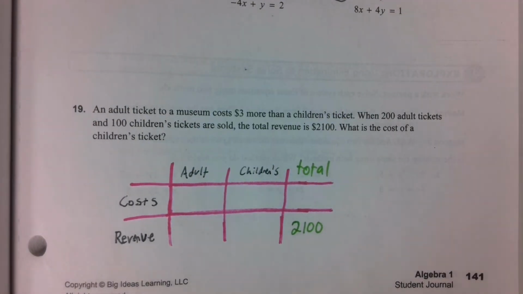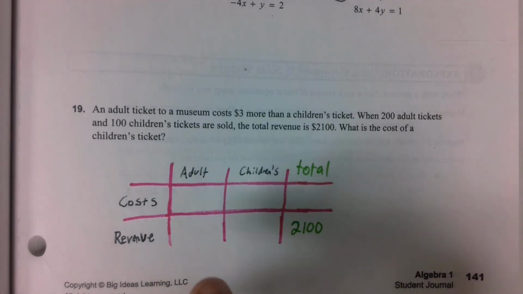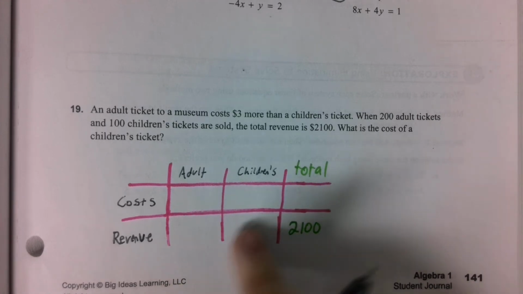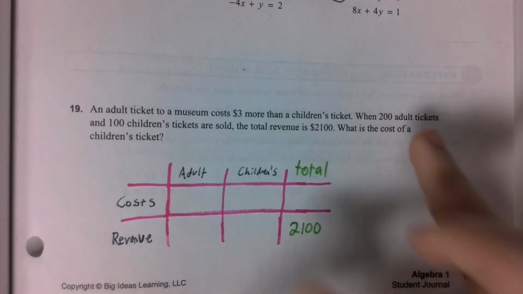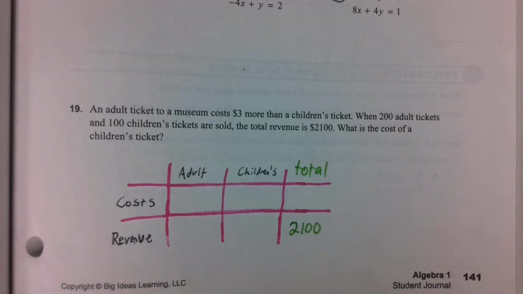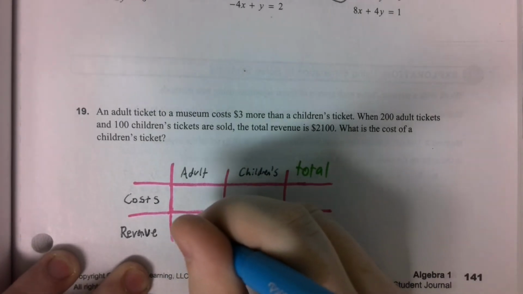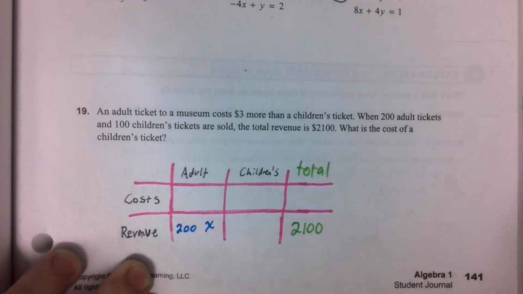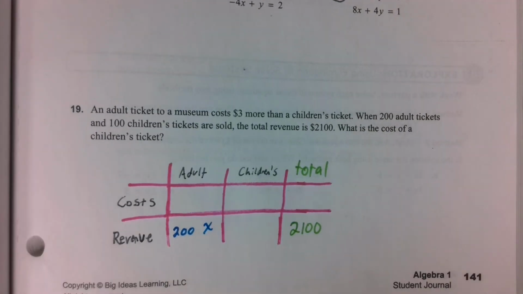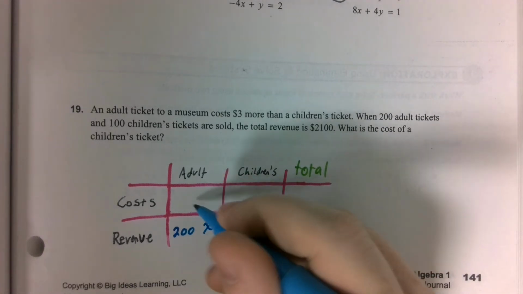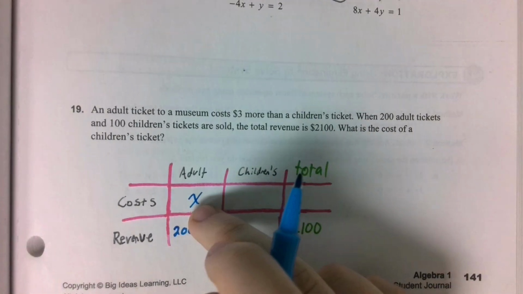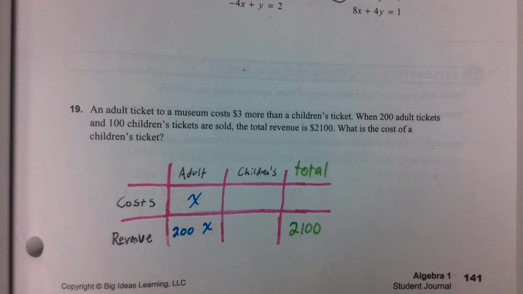Let's start off by talking about the revenue. The total amount of revenue made is going to be however much we make from the adult tickets plus however much we make from the children's tickets. If we sold 200 adult tickets, but we don't know the cost of an adult ticket, we can set it up as 200 tickets times whatever the price is, X. We don't know what the price is, so we can just say the price of an adult ticket is X. The cost of an adult ticket, I apologize, is X.